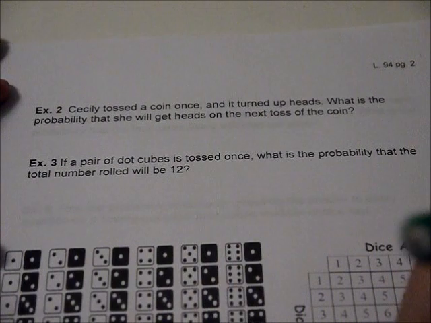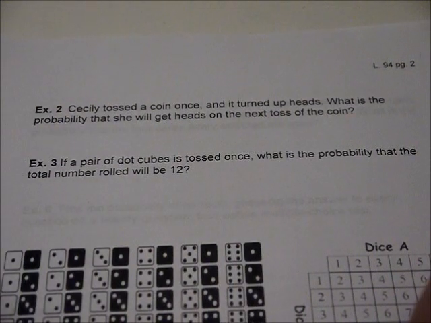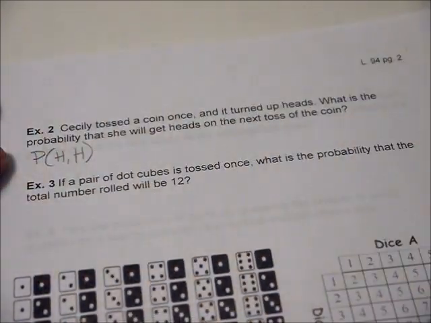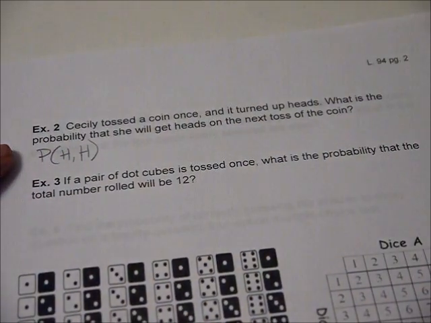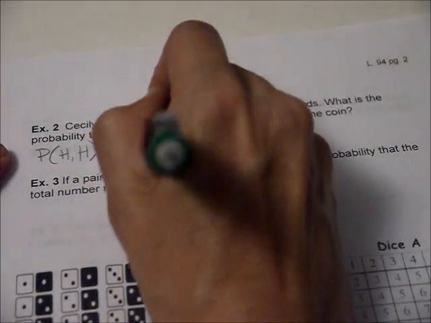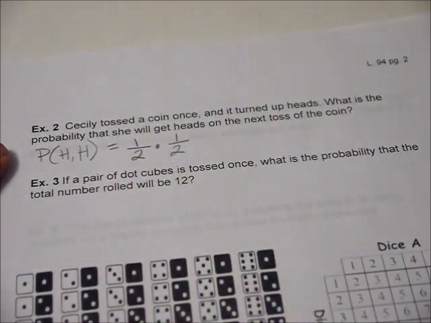We're going to look at Cecily, and she tosses a coin once, and it turns up heads. What's the probability she'll get a heads on the next toss? Okay, so we're asking, what's the probability of getting a heads and then a heads? Well, neither flip affects the other. So the probability of getting a head is 1 out of 2, and then the probability of getting a head is 1 out of 2.